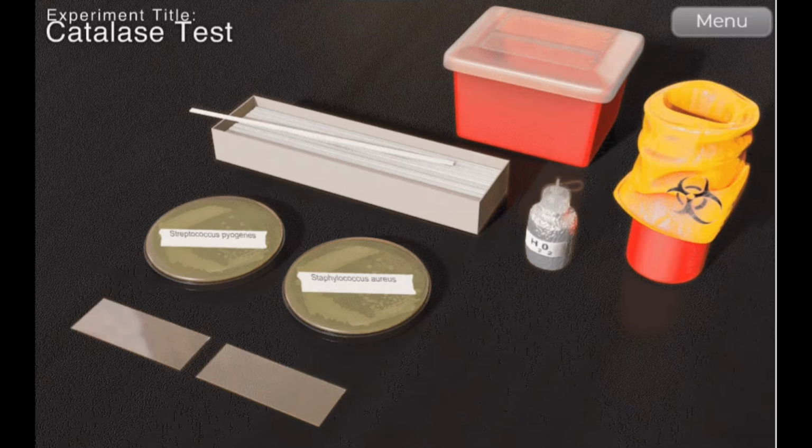Okay, so for the next experiment, I will do a simulation about the catalase test. So first, we need to know the purpose of the catalase test. It is a particularly important test used to determine whether a gram-positive cocci is staphylococci or streptococci. Catalase is an enzyme that converts hydrogen peroxide to water and oxygen gas.